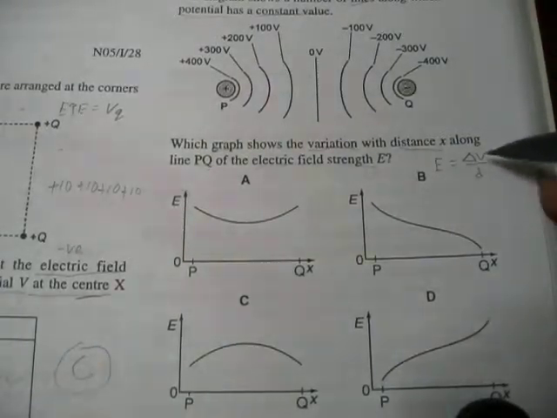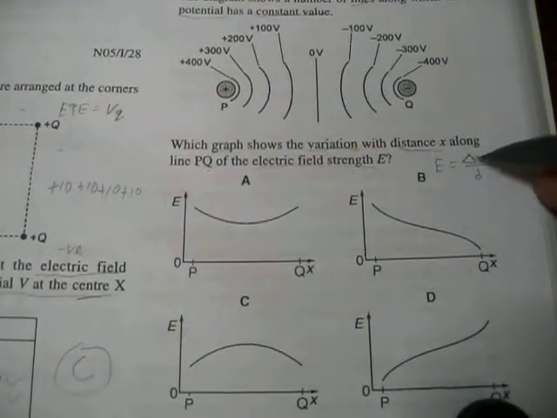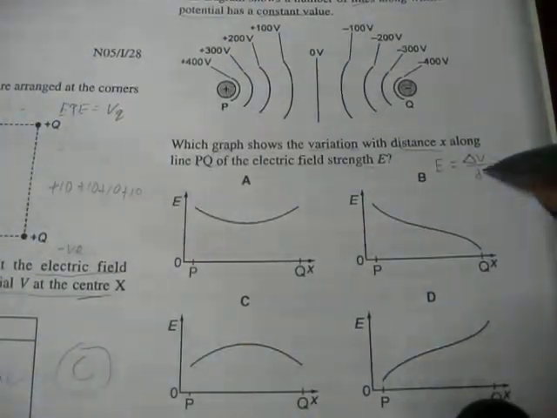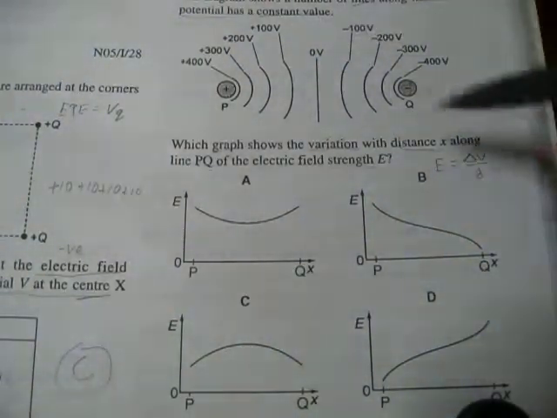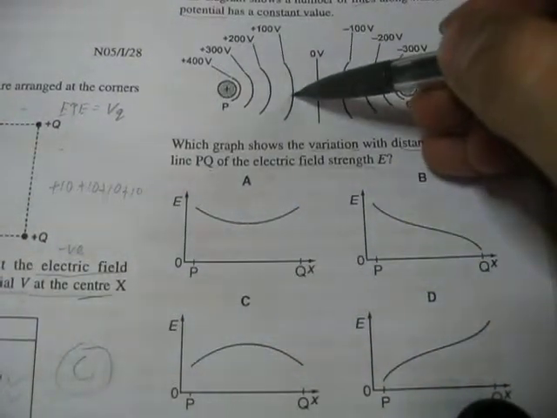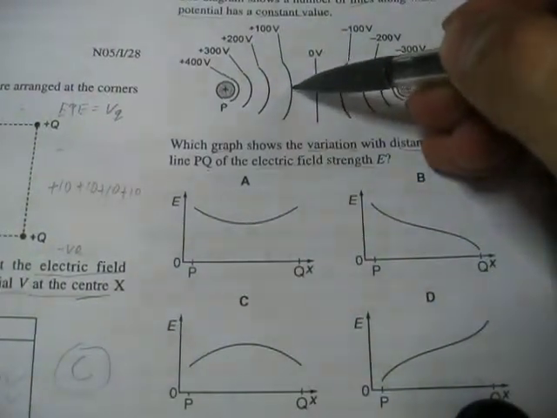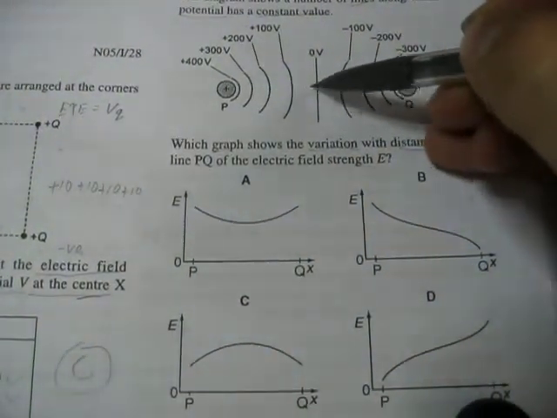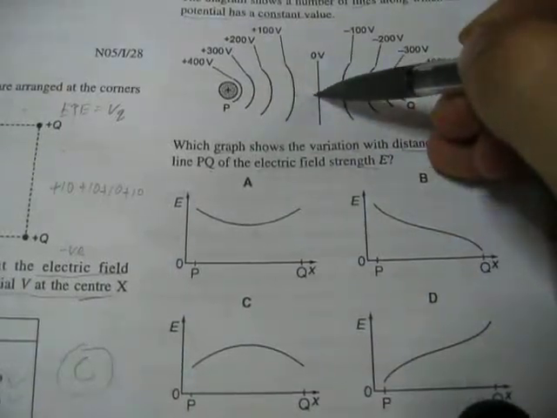That means the difference in potential between 2 points and the distance between those 2 points will give me my electric field. And delta V can always be the same. If you notice, what's the difference between these 2 lines? This is 100, this is 0. So the delta V here will be 100.